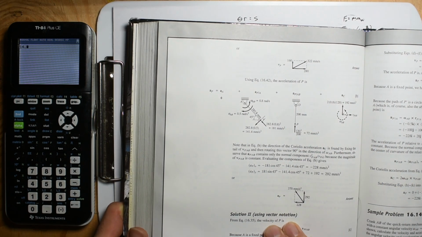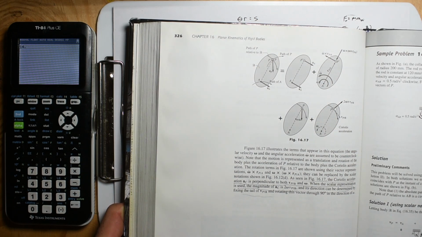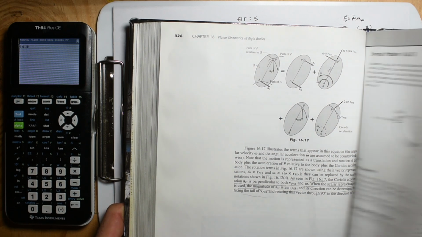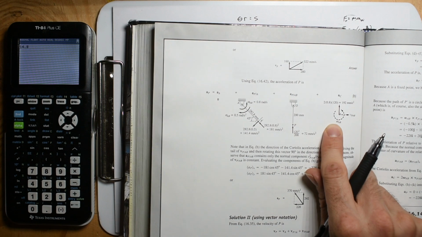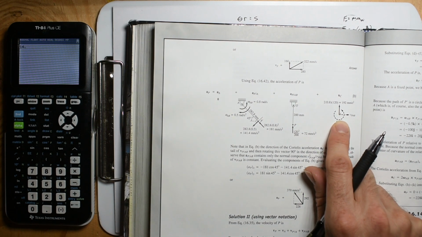The acceleration of point C. Where is C? I don't know where they're getting this. Alright, I gotta take a look at this.